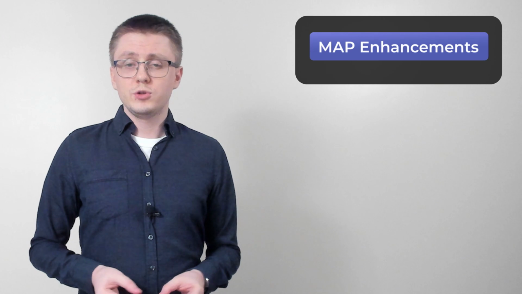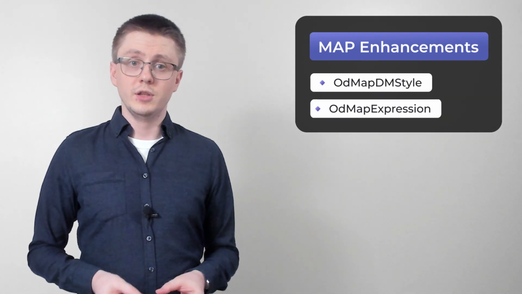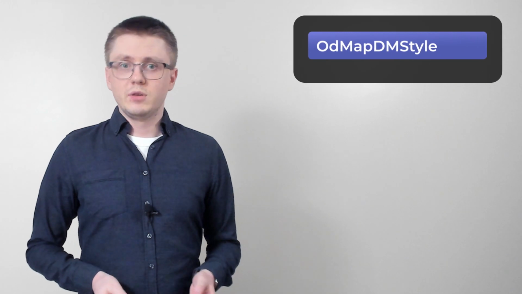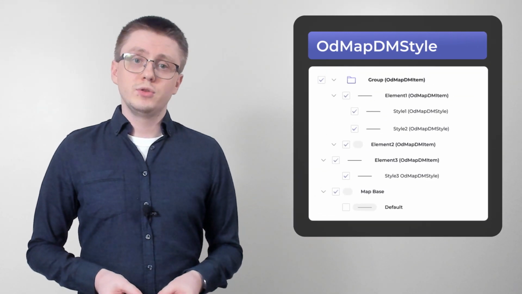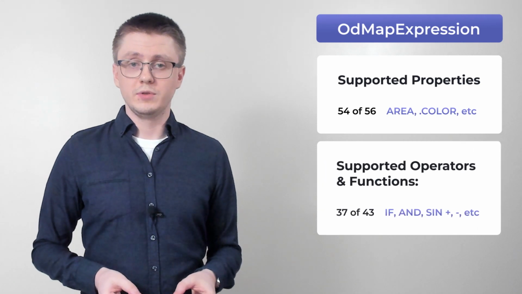This year, most of our efforts were targeted on ODMapDM style, ODMap expression, and ODMap query classes support, and things related to them. ODMapDM style classes are specific map style classes which are applied to nodes of Map3 structure, ODMapDM items. ODMap expression class is mostly used during work with ODMapDM style or query report creation.